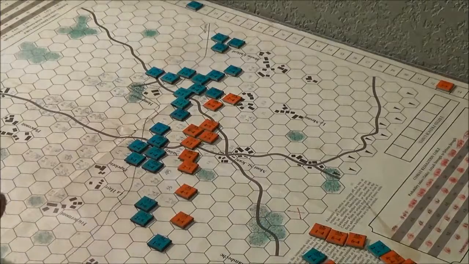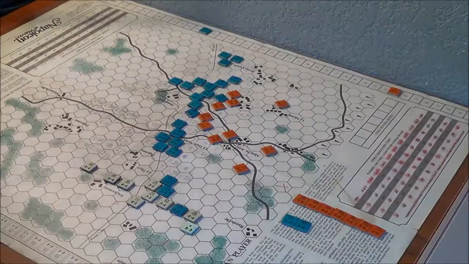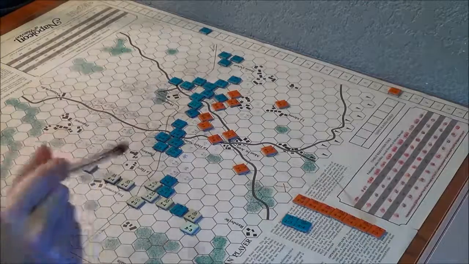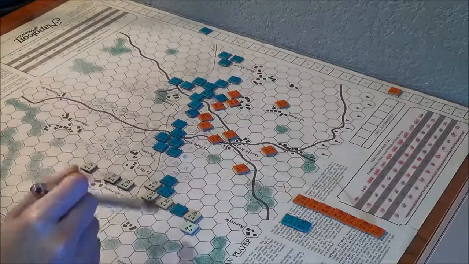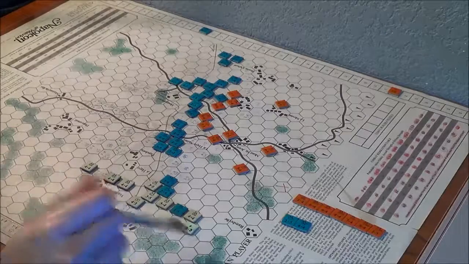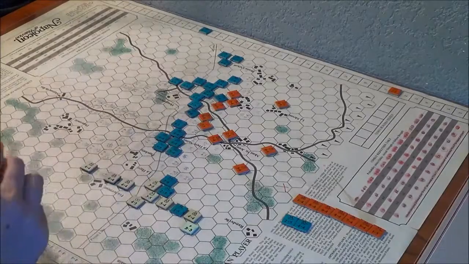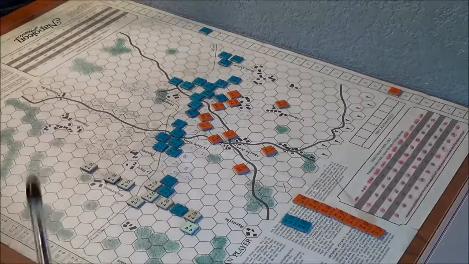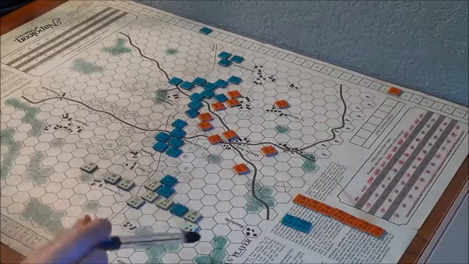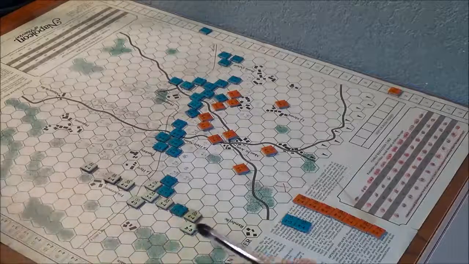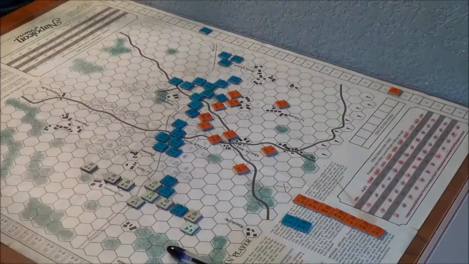Entering the Allied movement phase, the Prussians finally enter. Here's the board at the end of the Allied movement phase of turn 3. And you can see that I've entered the Prussians a little bit further up the map to compensate for the fact that they're entering on turn 3, and for the fact that the 3rd edition map has been cropped to this point here, actually right here.